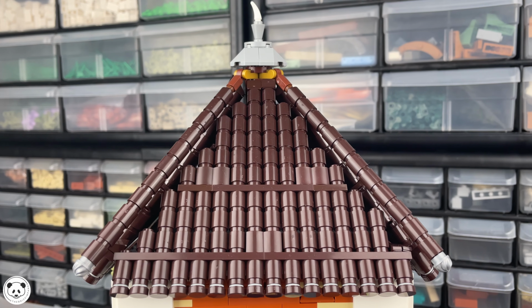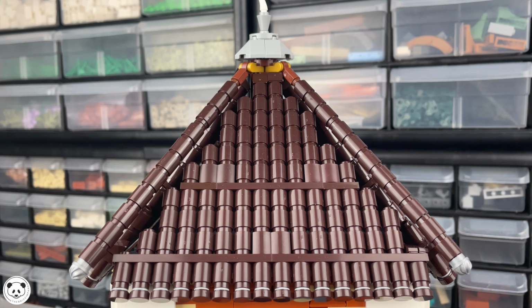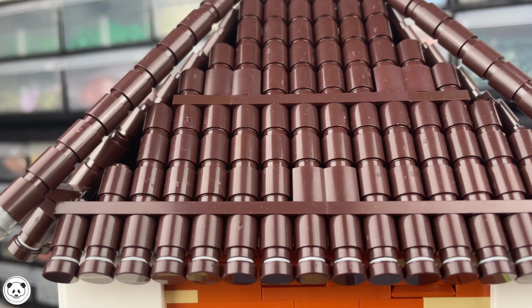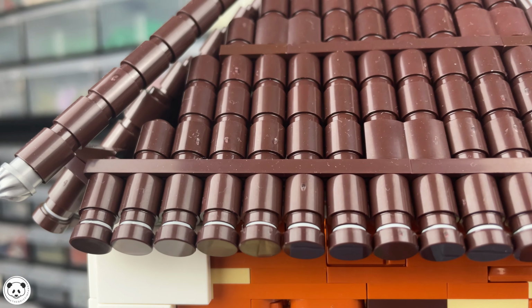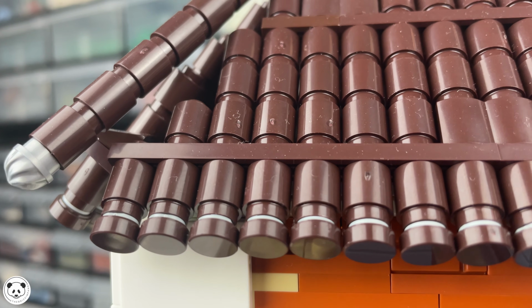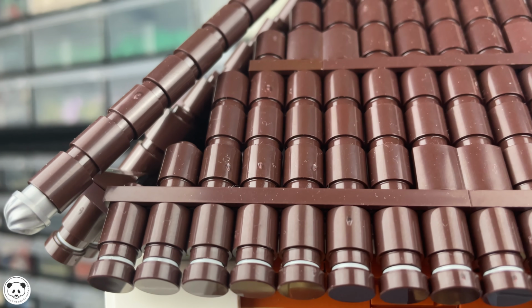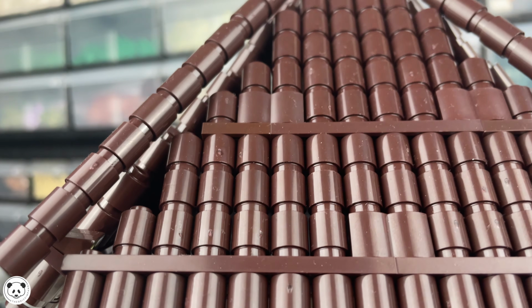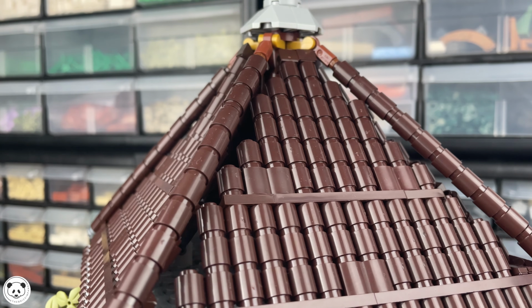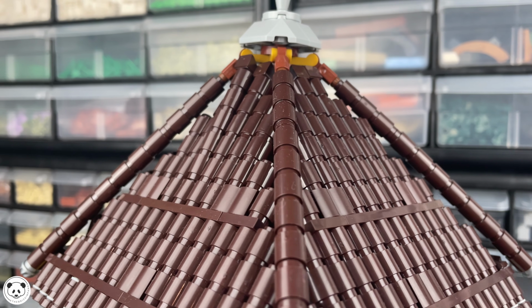Now moving on to the roof, I absolutely hate building roofs. This one's no exception. I don't like the slope of it. I think it's got too much pitch. I like the overall idea. I think that the dark brown looks really nice. I'm really happy with using the little technique pins with the stud on it to be able to flip it and put the dark brown 1x1 tiles on the edge, so it's all nice and clean.